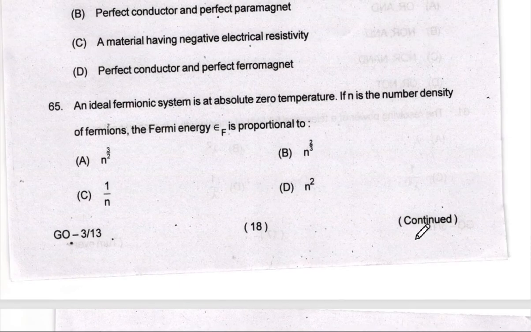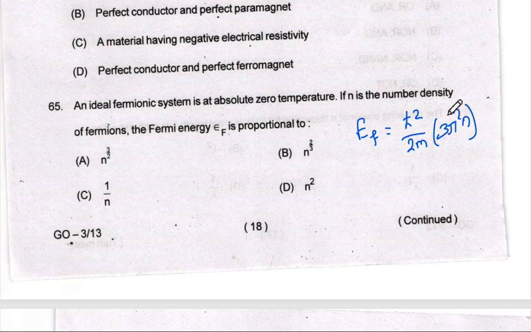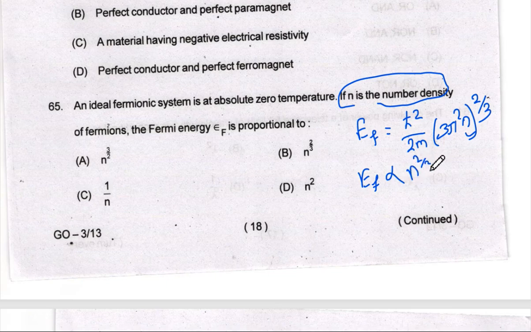If you know the formula, the Fermi energy is equal to h squared by 2m whole into 3 pi square n to the power 2 by 3, where n is the number density of fermions. So E_F is directly proportional to n to the power 2 by 3, which is option B. So 65 is option B.